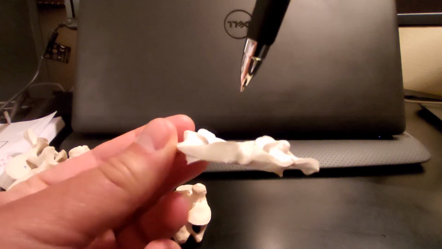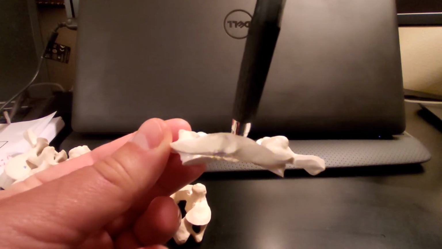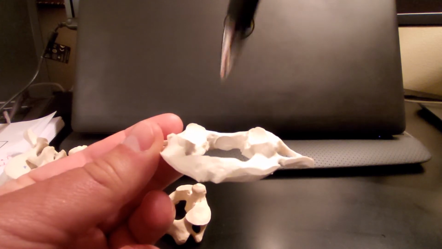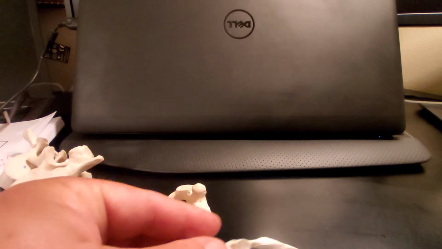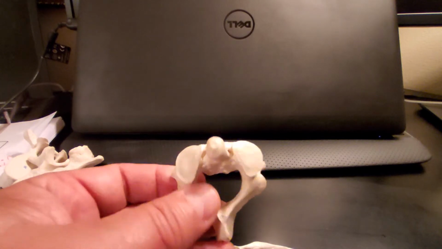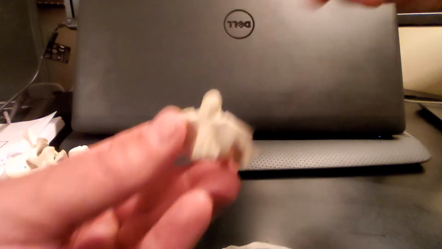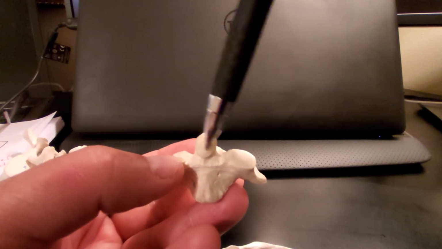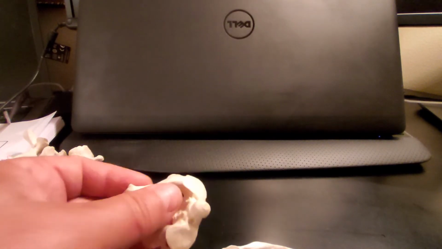Inside on the anterior arch, you have what's called the fovea dentis, or facet for the dens, right there. You can see that's a smooth articulation point. That's going to articulate with the dens. Right there. That's going to form the pivot joint of the neck.